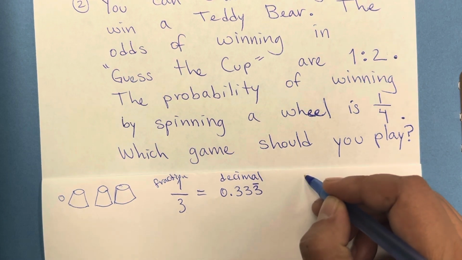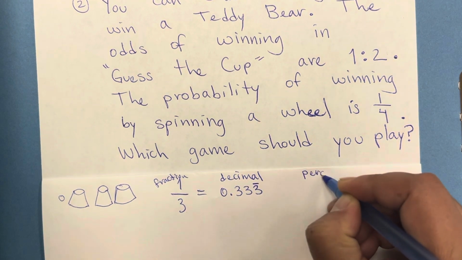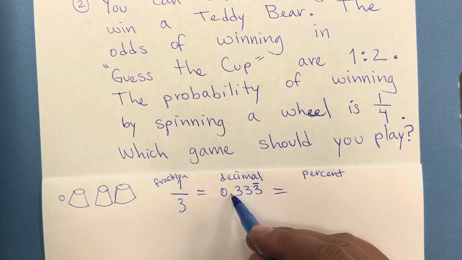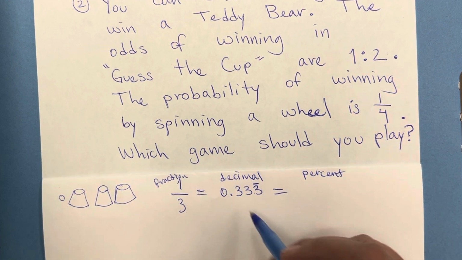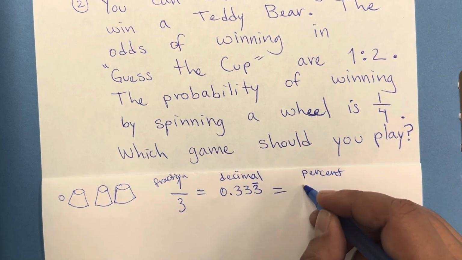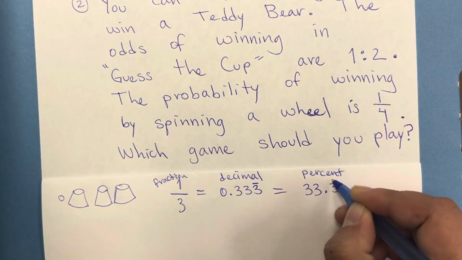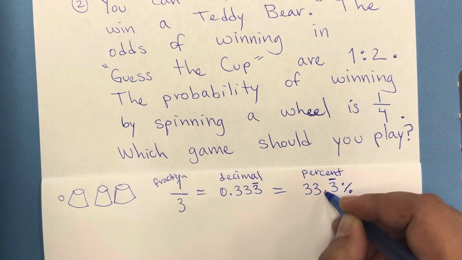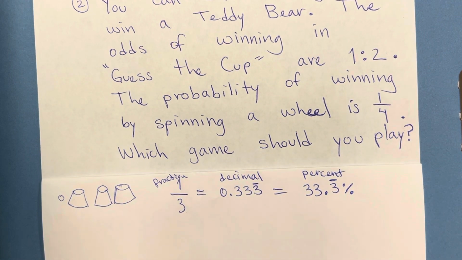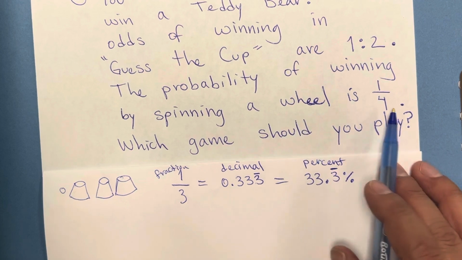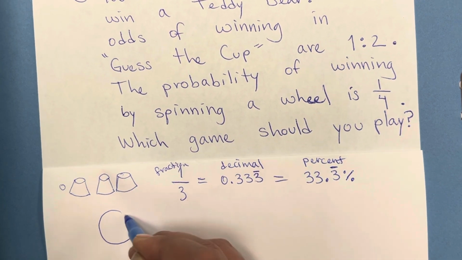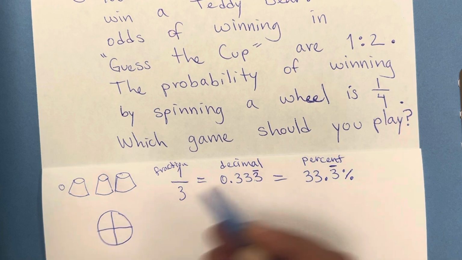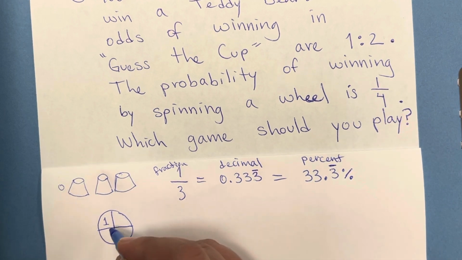And then you're going to write the answer as a percent. So you move the decimal to the right 2 spaces, and it will be 33.33333. That means you just put the line in here, and that's in percent. Okay, so 33.3 repeating percent. For spinning a wheel, since it's 1/4, that means that you might say, I bet on a number, right? 1, 2, 3, 4.